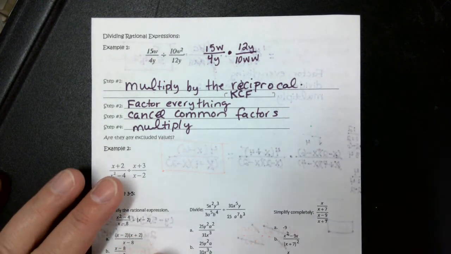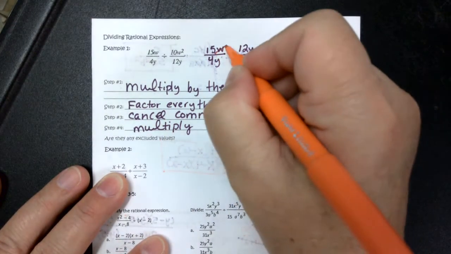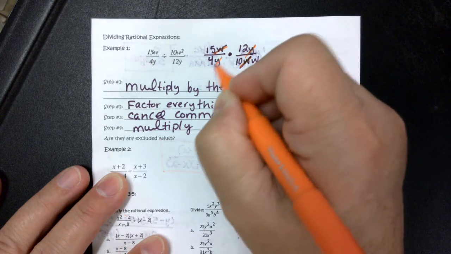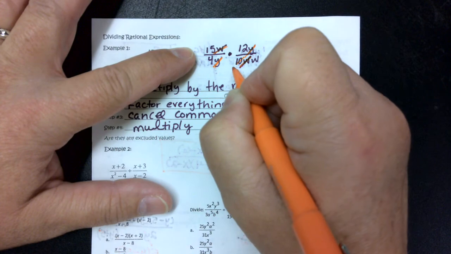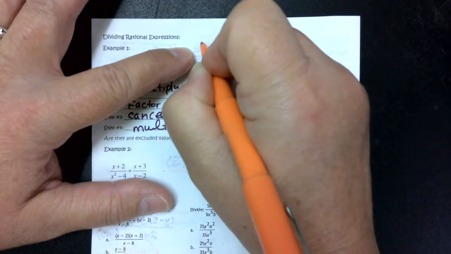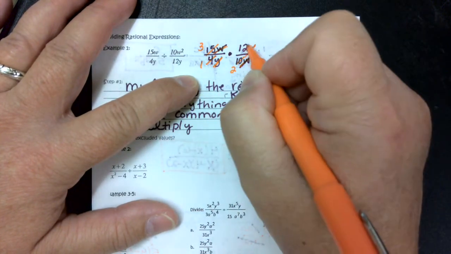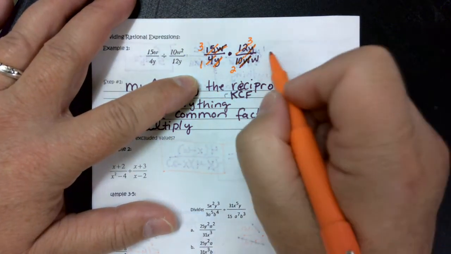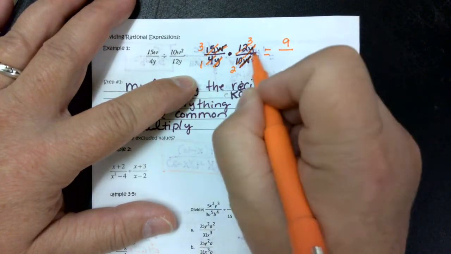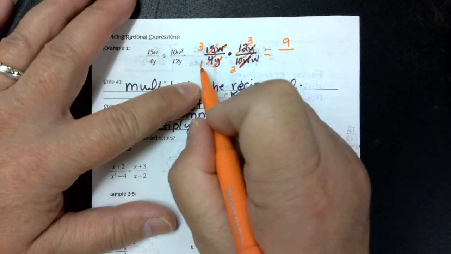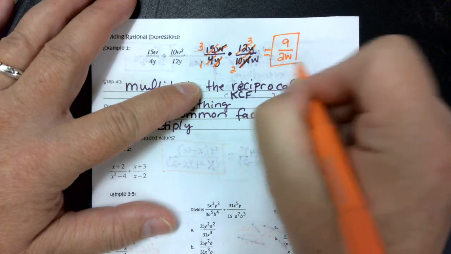So what do we have in common here? I have a W and a W, a Y and a Y. So 15 and 10 are both divisible by 5. 5 goes into 10 2 times. 5 goes into 15 3 times. 4 and 12, 4 divides into 4 1 time. 4 divides into 12 3 times. So what do we have here? We have 3 times 3 is 9. I do not see anything else. And 1 times 2W is 2W.